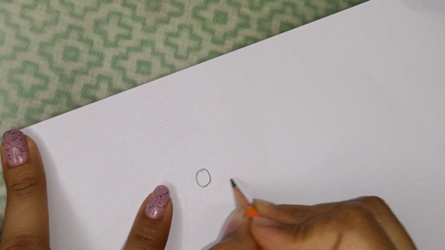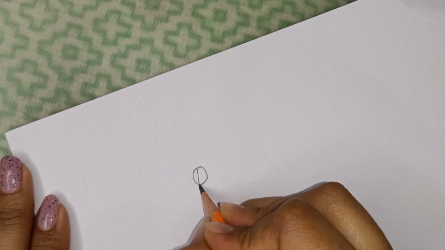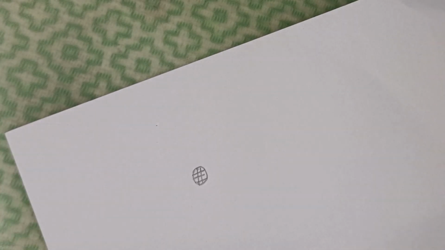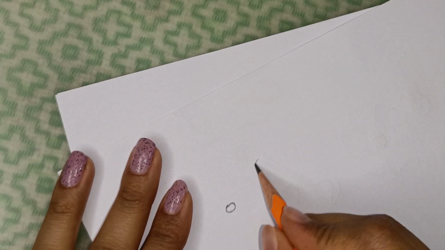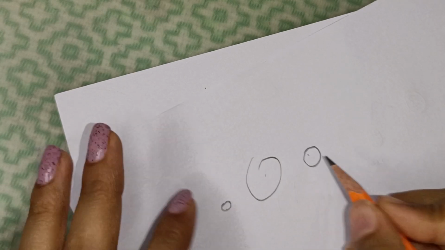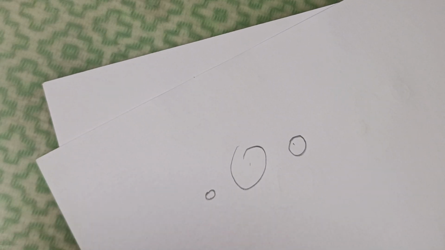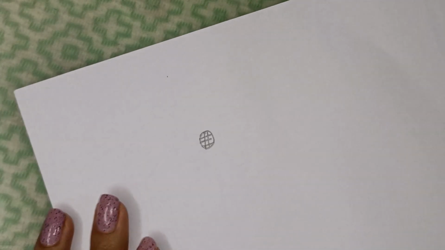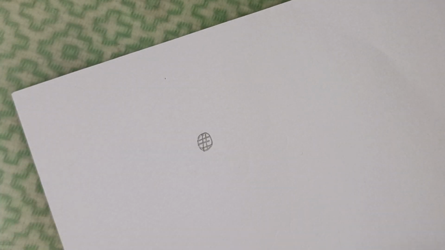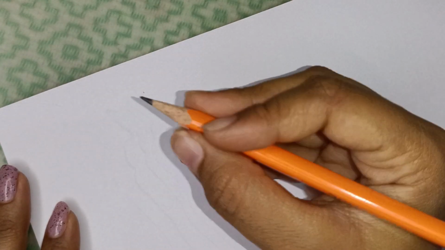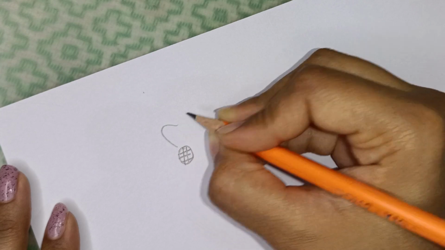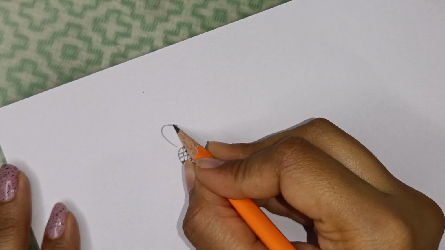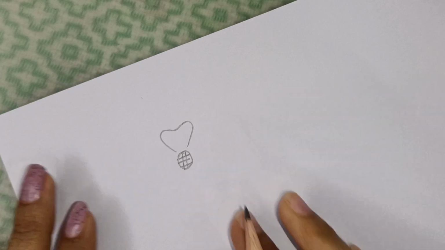Make a small circle. The circle should not be too small, and it should not be too big. Make sure that the circle is medium size, so the flower you are going to draw looks attractive. After drawing a medium size circle, next you should hold the pencil in your hand and just curve the flower. Just look here, in this way you should make the flower.